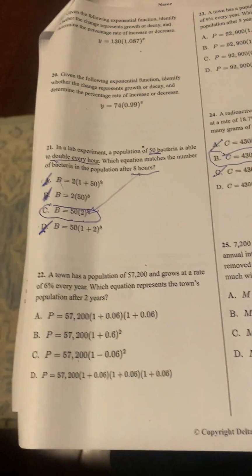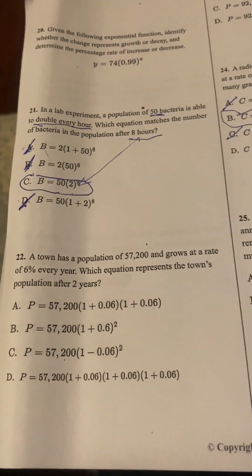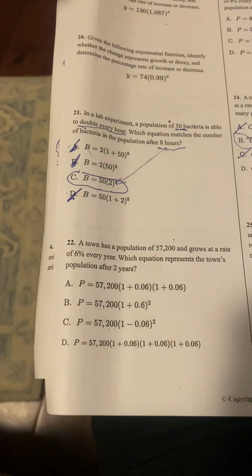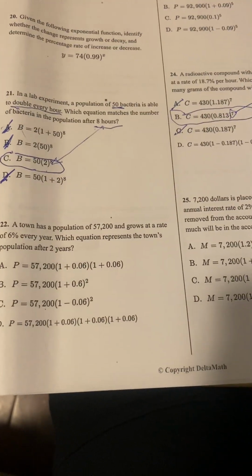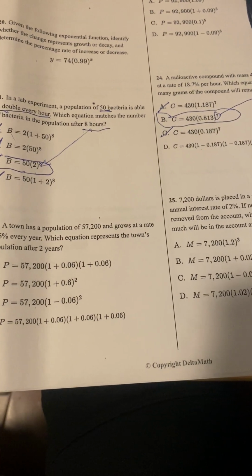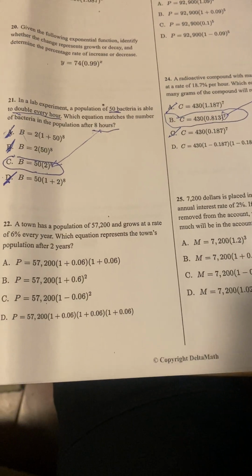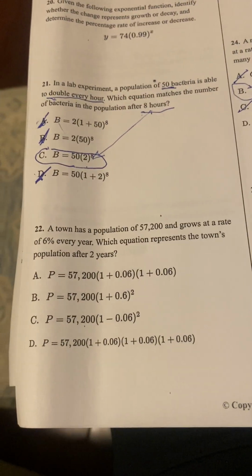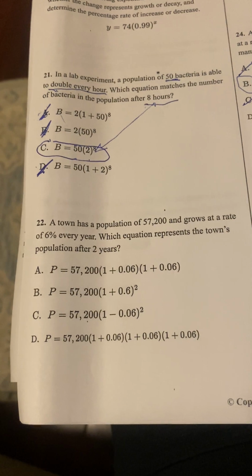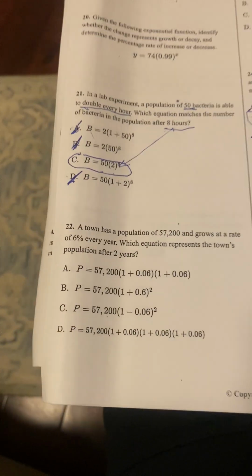All right, let's look at 22. This is the last one I'm going to do on this longer video. A town has a population of 57,200 and grows at a rate of 6% every year. Which equation represents the town's population after 2 years? So we're looking for 57,200 first. We notice that it's on A through D, so we can't eliminate off that.